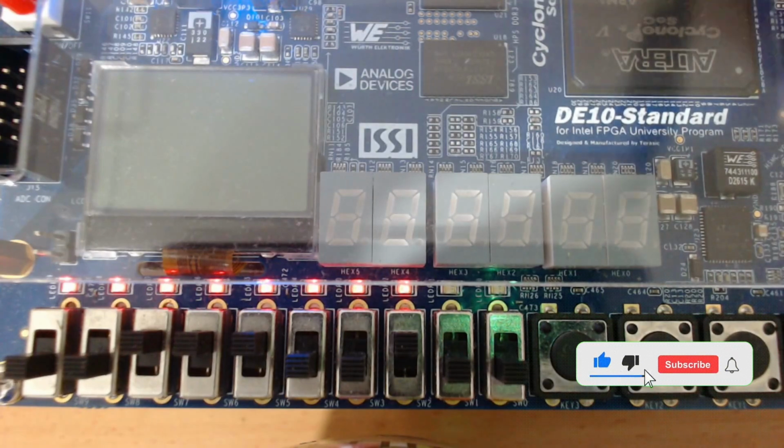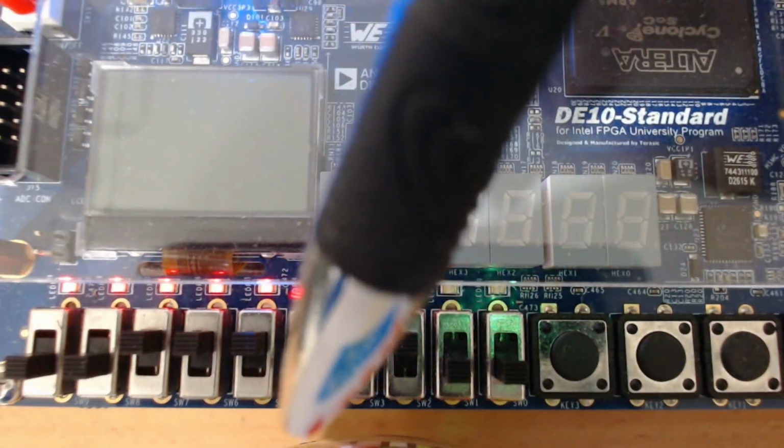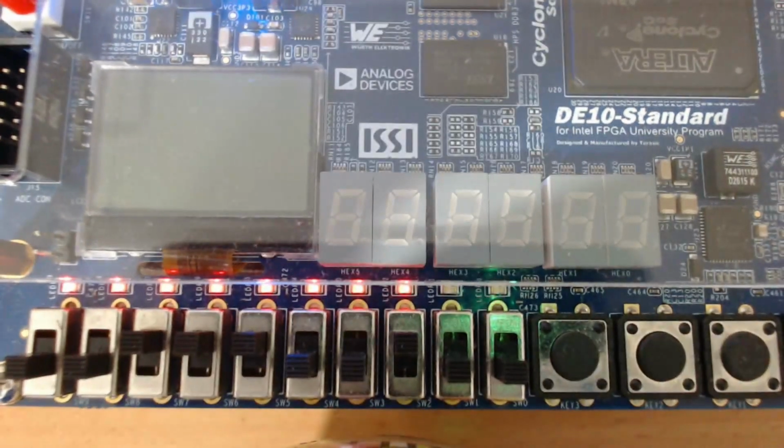So this is set to 00, 10, 01, and 11. Right? To test that, we're going to change the selection line.